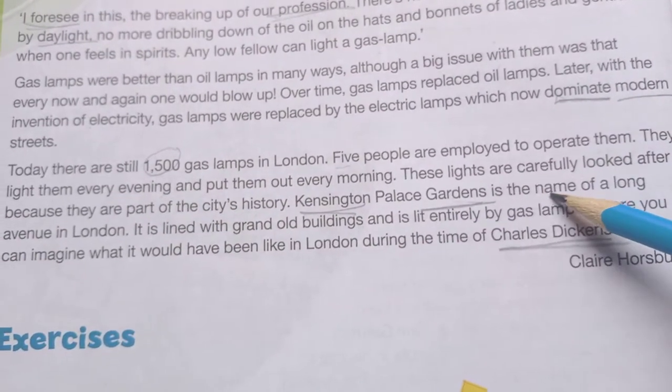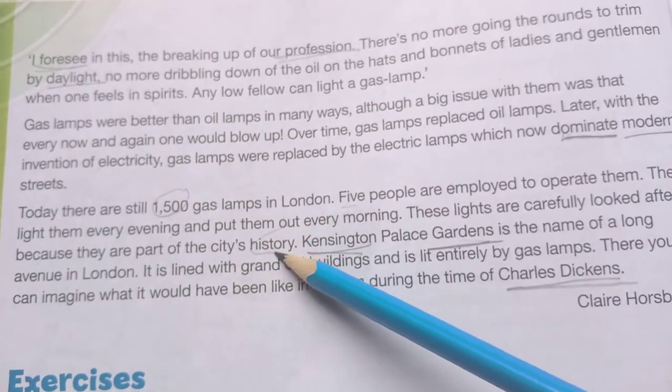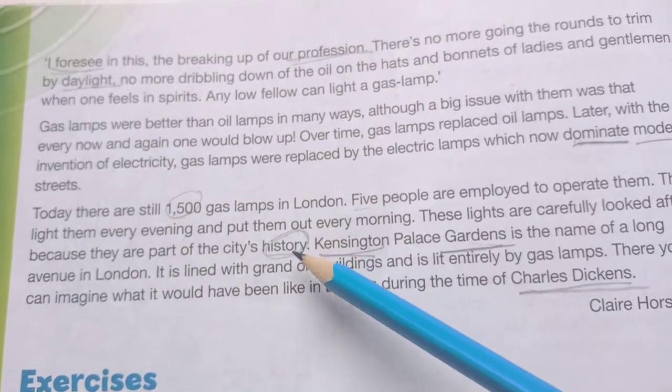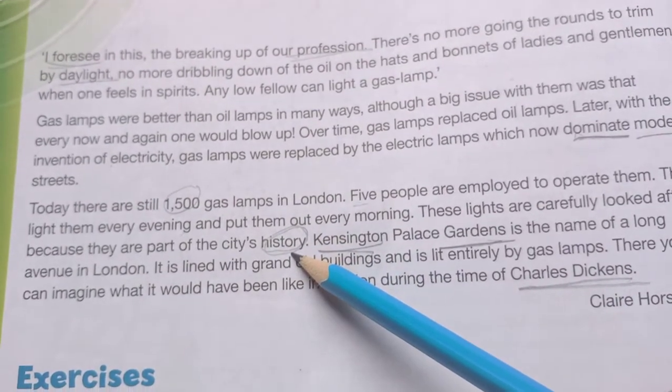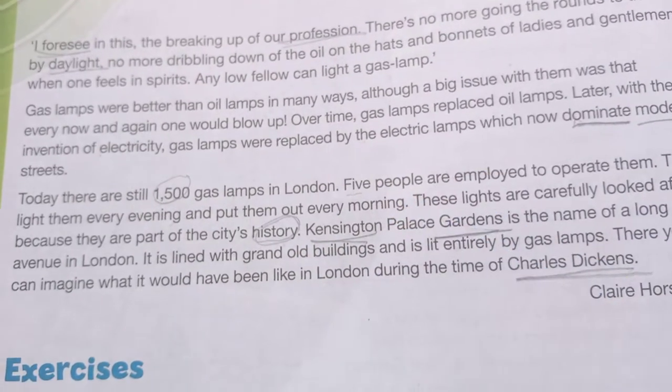These lights are carefully looked after because they are part of the city's history. This is important. You have to focus on this, because they are part of history, and in the name of history they are still in place.